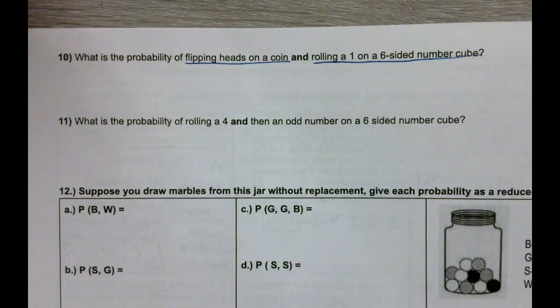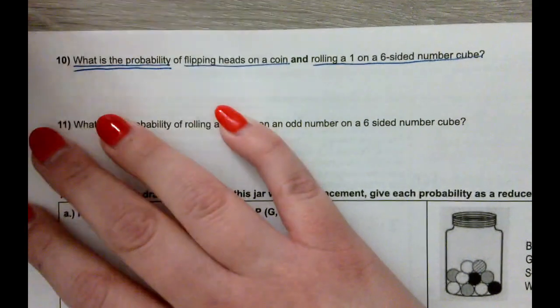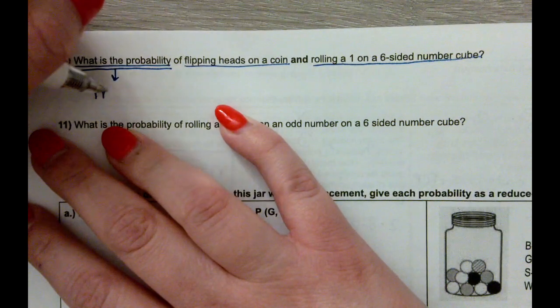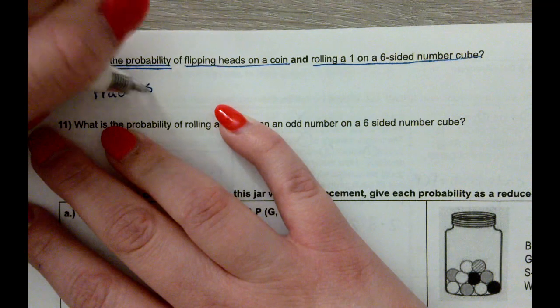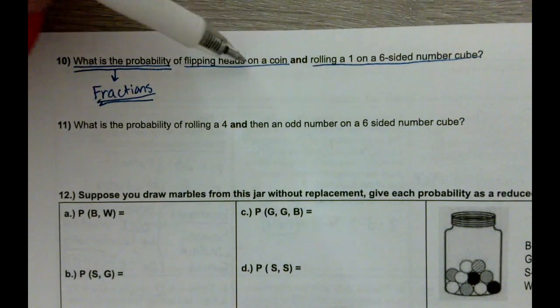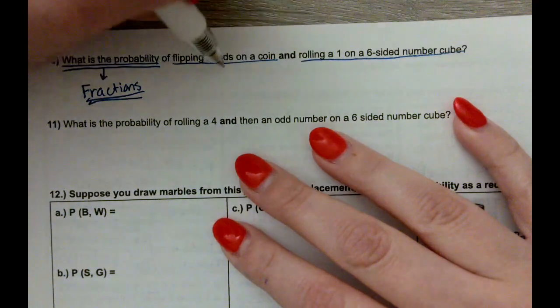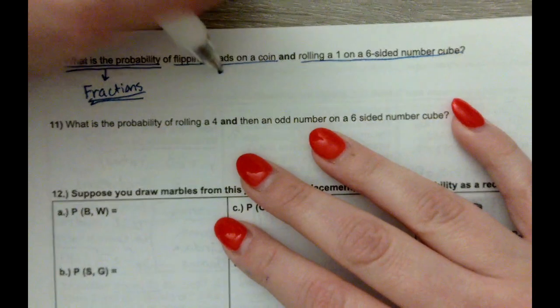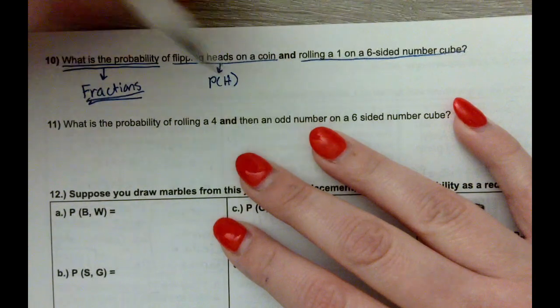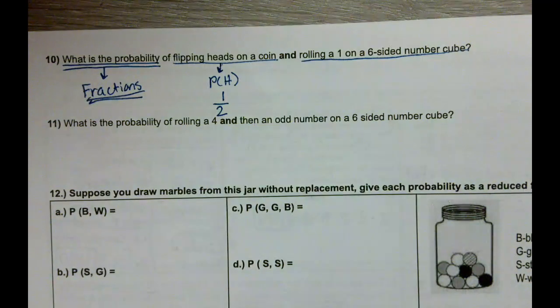When you see probability, when you see that phrase, you will have a fraction. Just know. What is probability? You will have fractions. That's a good start. Now pay attention to what your probabilities are. We've got probability of flipping heads on a coin. So that's probability of heads. A coin has 2 sides, and one of those is heads. So you have a 50-50 shot here, 1/2.